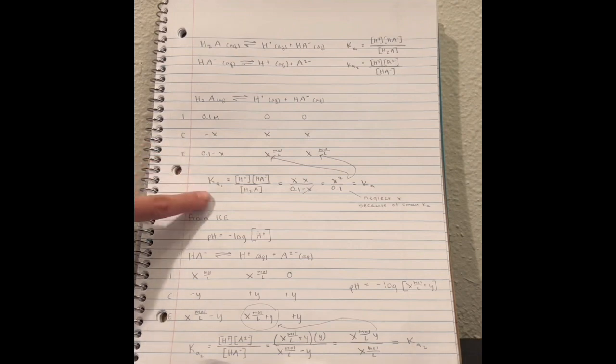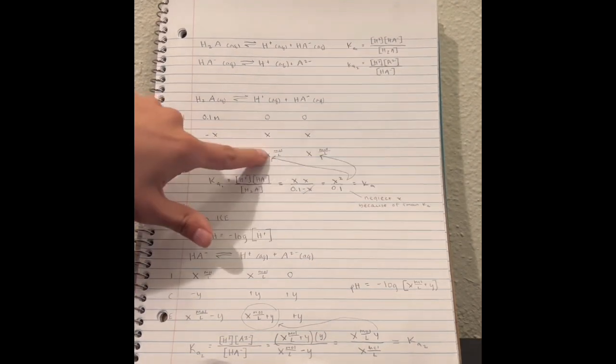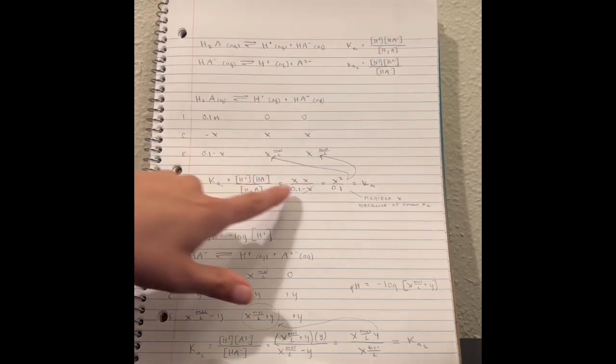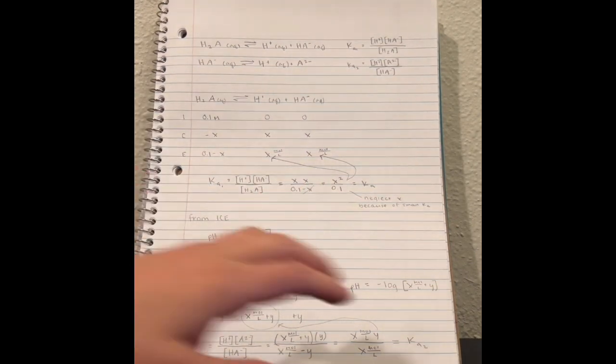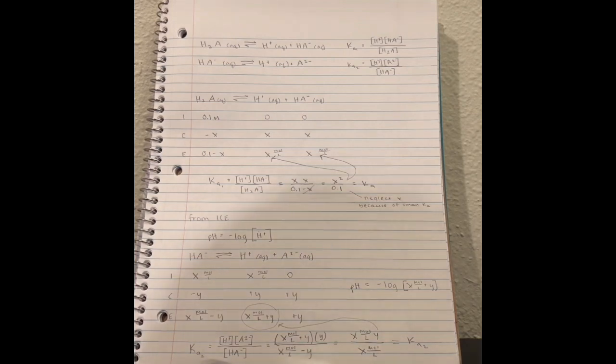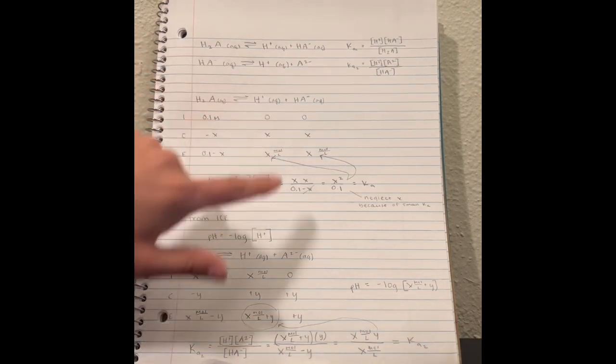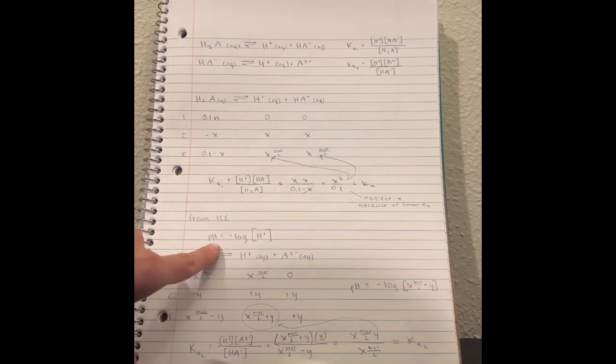Then we can use the equilibrium constant and plug in the values for each concentration. When the concentration of the acid is high, we can neglect x on the bottom. Then we would use the Ka value to find the concentration of the hydrogen ion, which can then be plugged into this equation to find the pH.